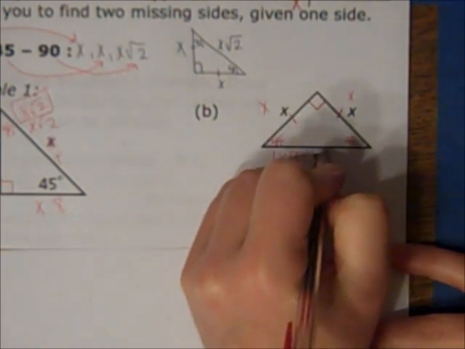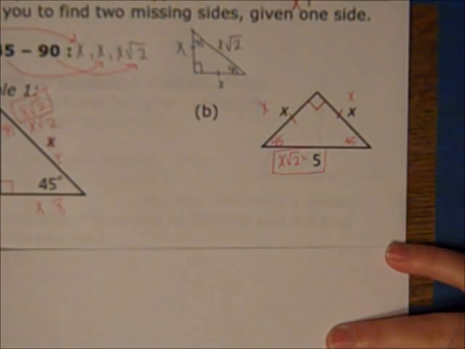Now, this is our formula right here. x square root of 2 is equal to 5.